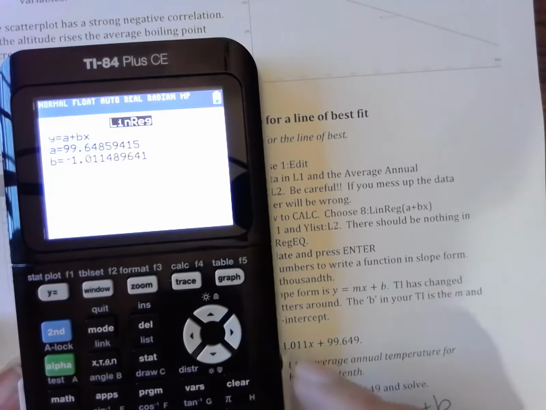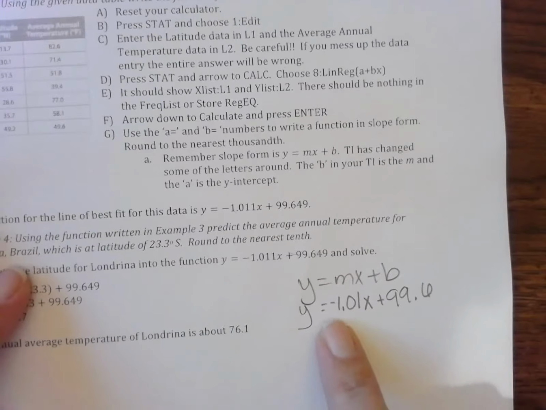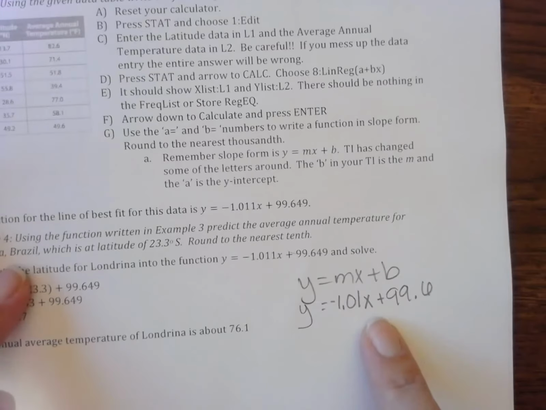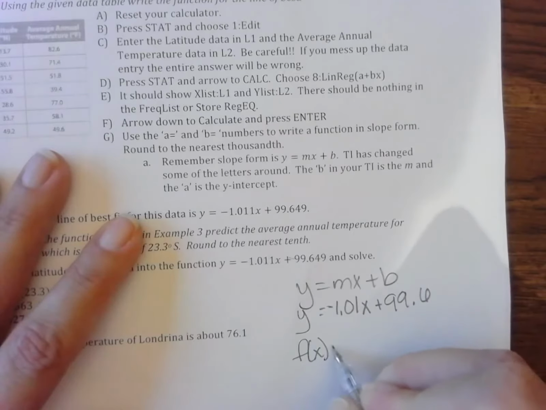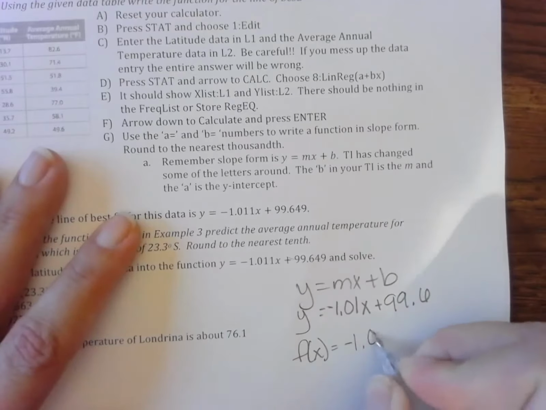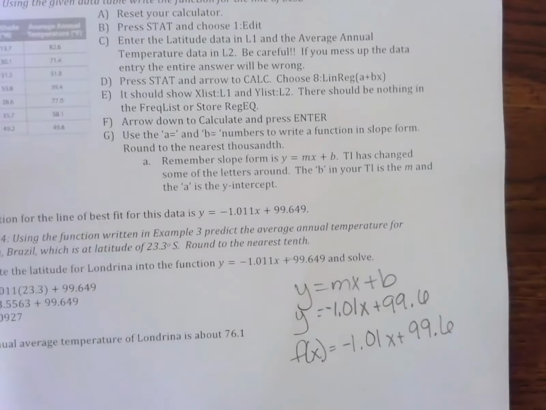So my line of best fit for this table right here, in slope-intercept form or as a function, is negative 1.01x plus 99.6. So this little function, you could write it as f of x, you can write it as y equals. I'm not real picky about that, as long as you have clearly labeled it as your function for your line of best fit.